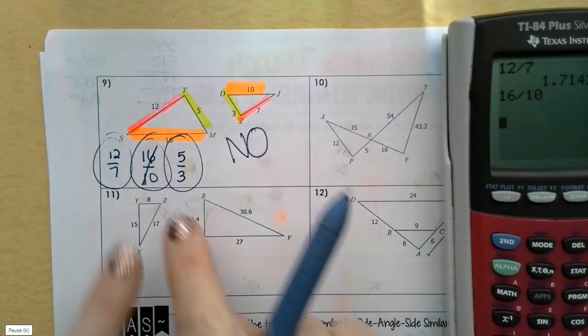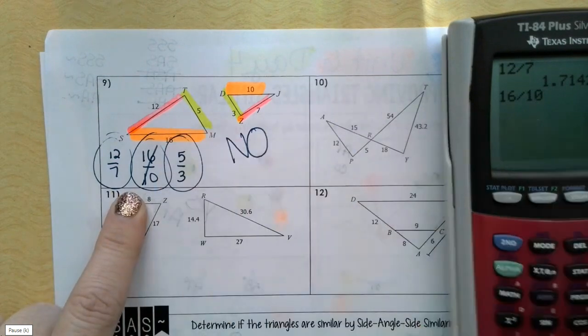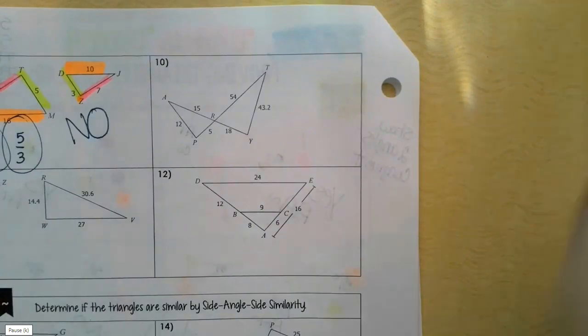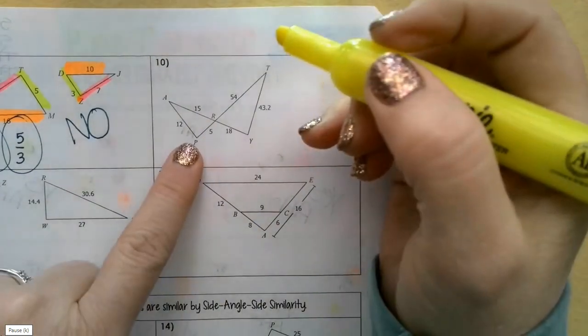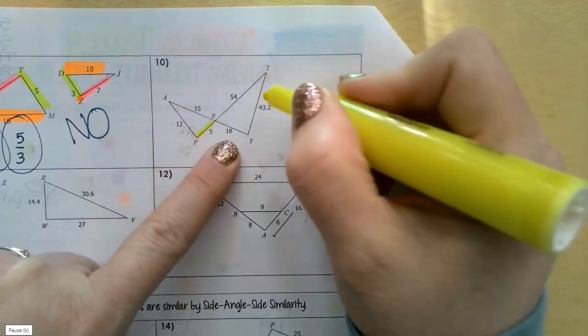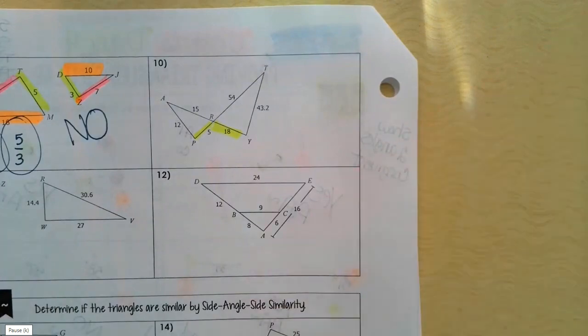Okay, but when you find one that doesn't work, as soon as you find one that works, cross it off and put no. Okay, number 10. So let's do little with little. Little is 5 in this triangle, and little over here is the 18. So this is like our reflection.